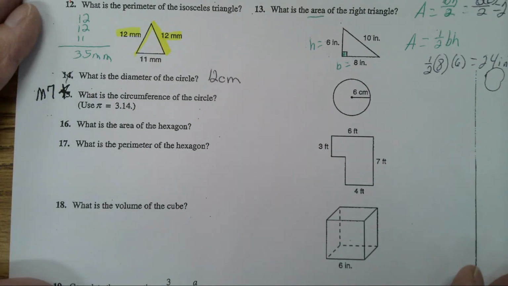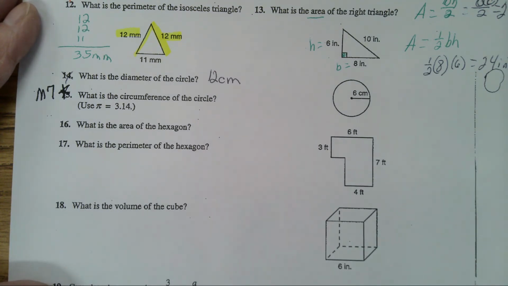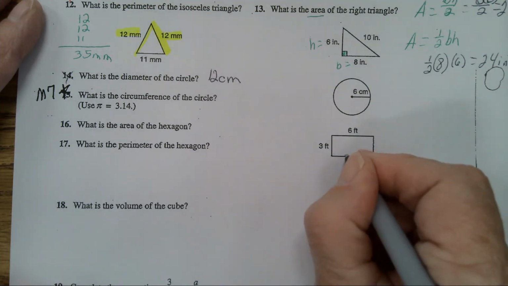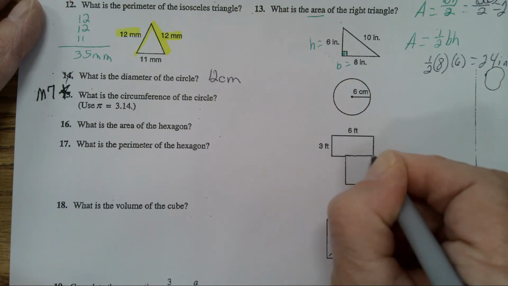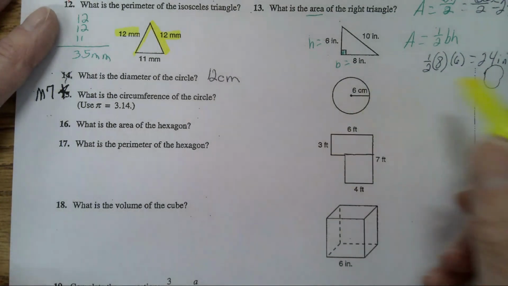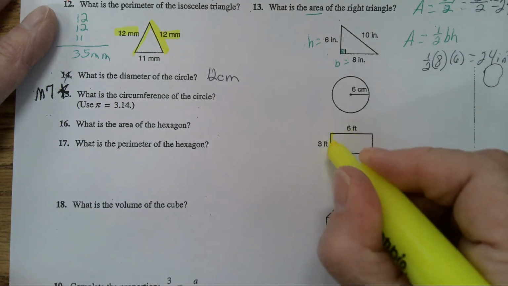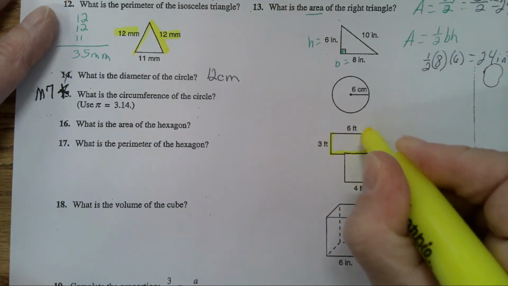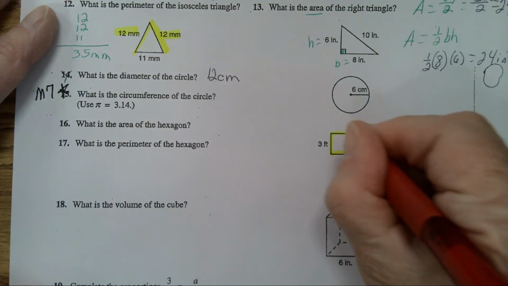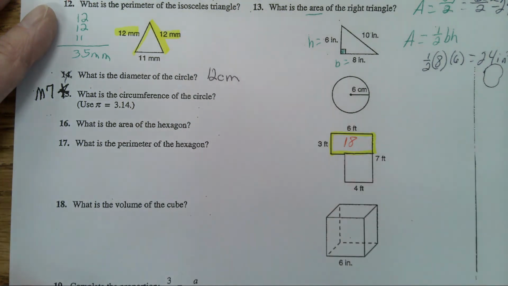What is the area of the hexagon? All right, kids, there are several ways you can cut this one into 2 pieces and add them together. I think I'm just going to cut mine right here and then trace over it. This is 3 and that is 6. 3 times 6 is 18. Now I have the bottom shape.